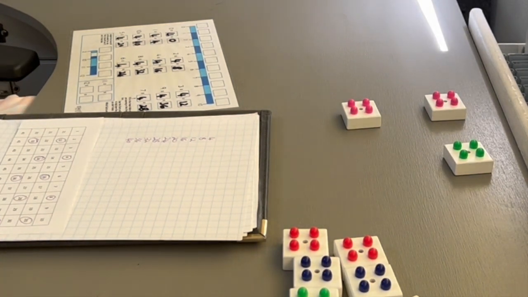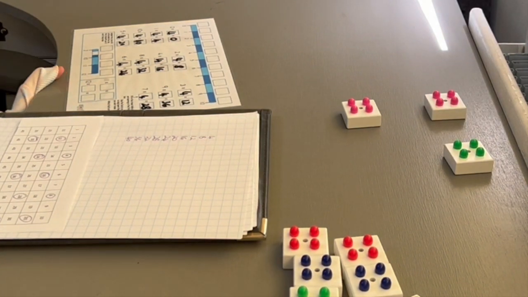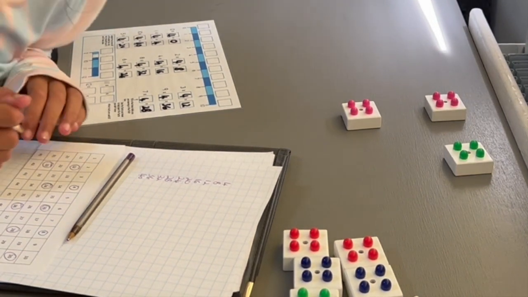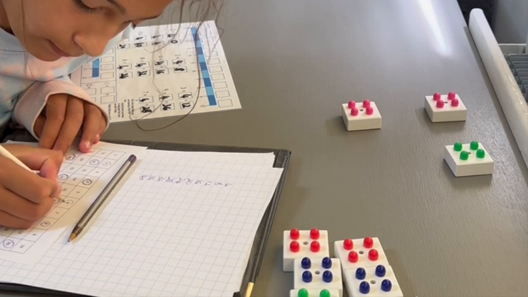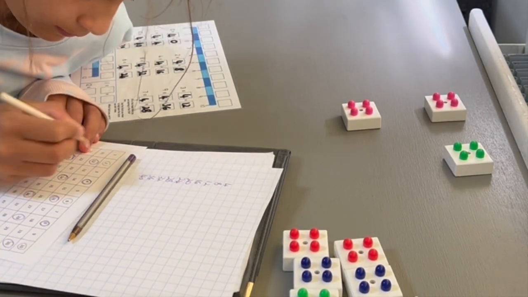Now, I said we would look at the 2s as well. How does this relate to the 2s? Because you want to circle your 2 times table. What are you noticing? Anything?